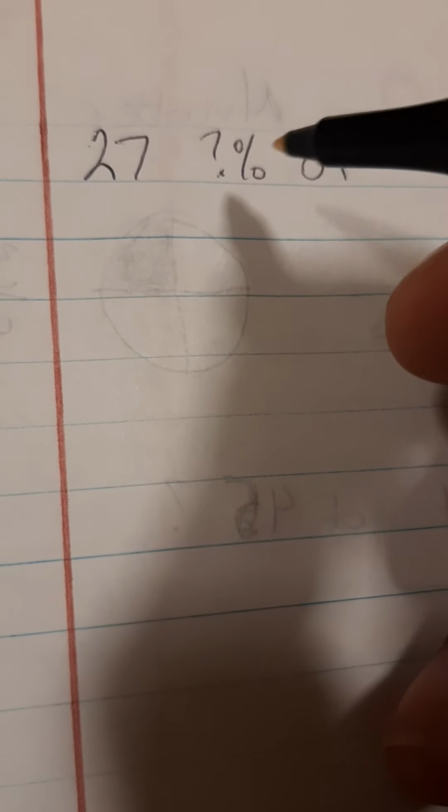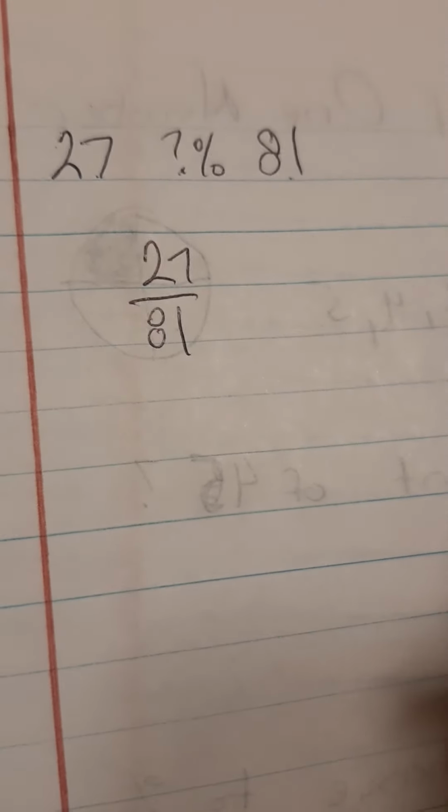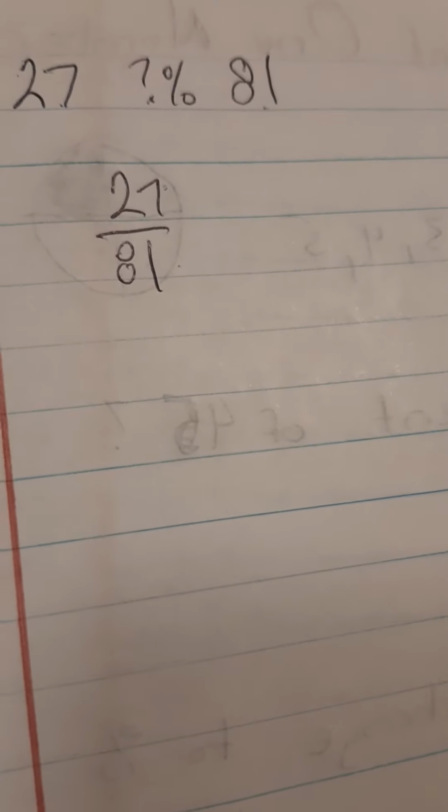So the last one on row 1 is asking us, it says 27 is what percent of 81? 27 is what percent of 81? All right, well, let's take a look here. The first step is to write the part over top of the whole. So we're going to write 27 over 81. Okay? So I'm looking at 27, I'm looking at 81. They're odd numbers, so that's not going to work. I can see if 27 can fit in 81 using my calculator.